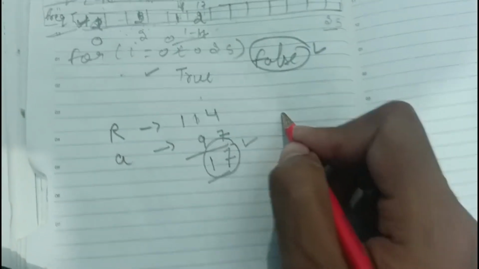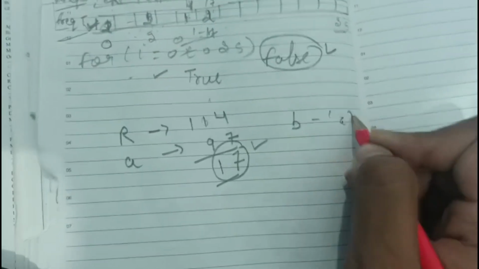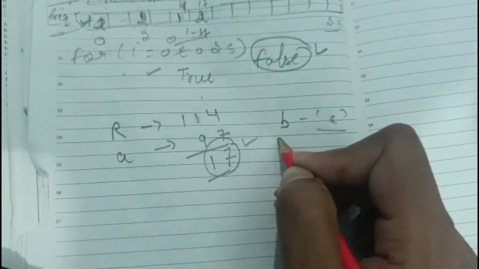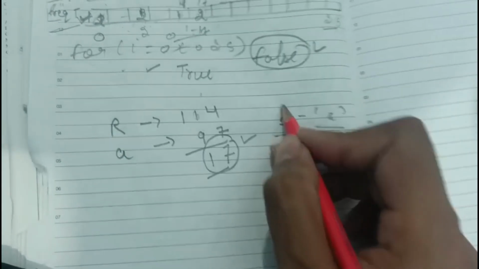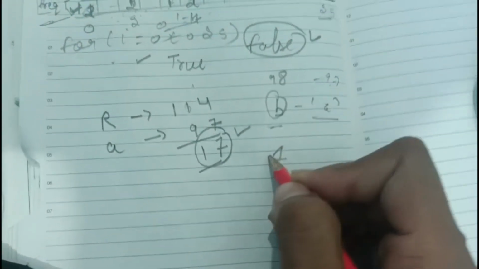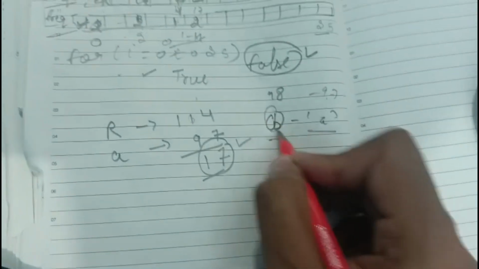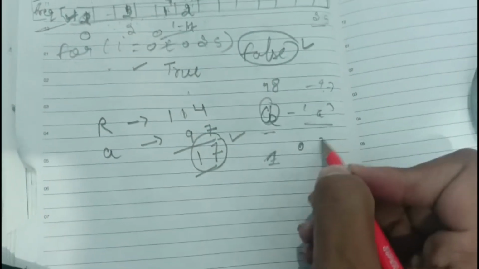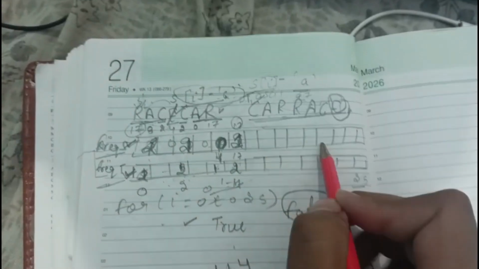Now if we subtract 'a' from 'b', we will get 1, because it will be 98 and 97, so 98 minus 97 is 1. Similarly, if you do 'a' here, we will get 0. 'c' here gives 2. That's how we'll get these index values.